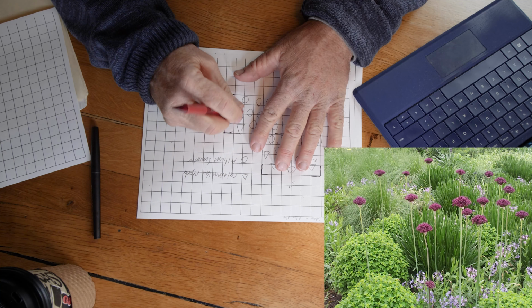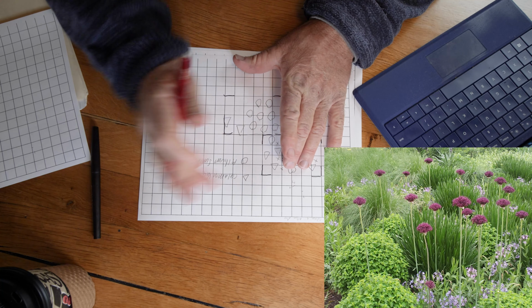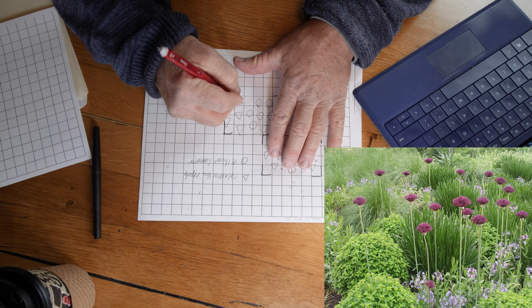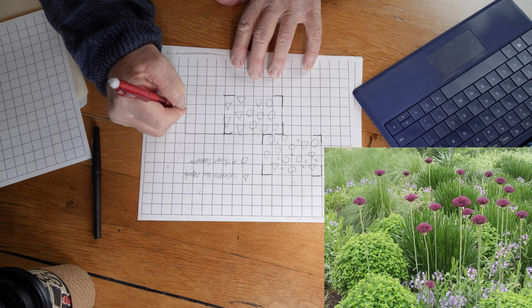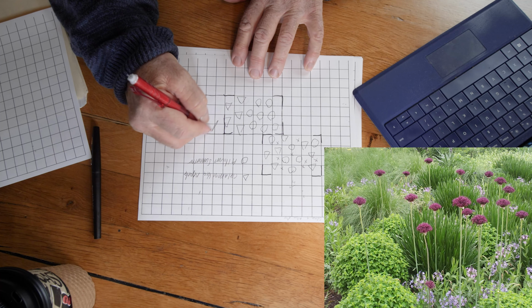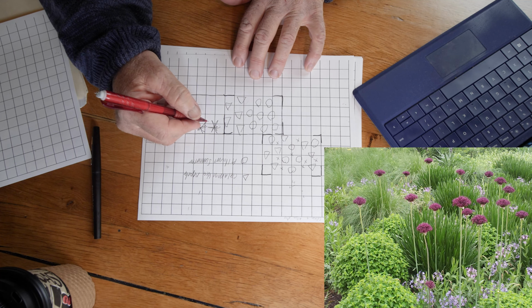Let me erase this one. These two. Again, have the eraser. And I'll put Calamintha at the end. And then if I put another grid in, say I do another grid here, I might transition to Coreopsis or some other plant.